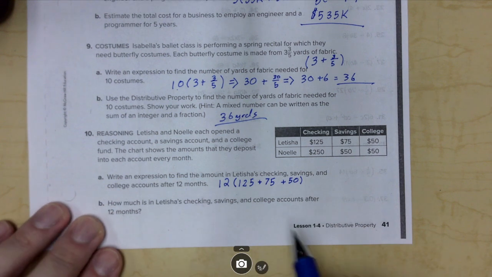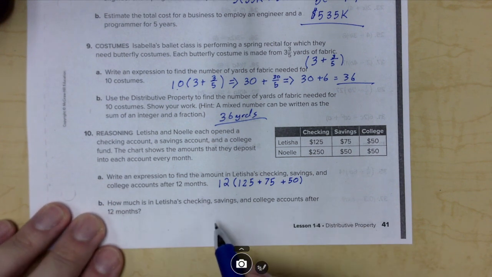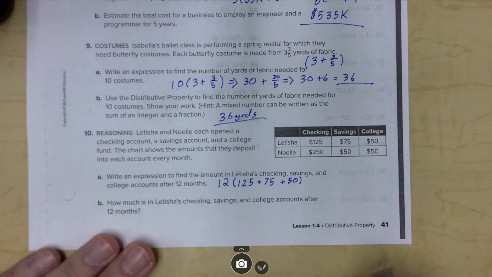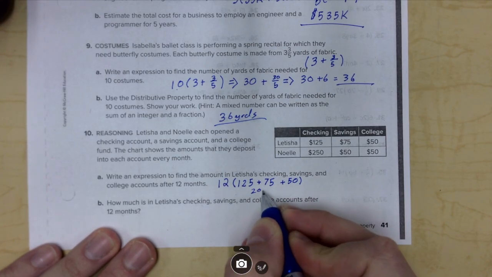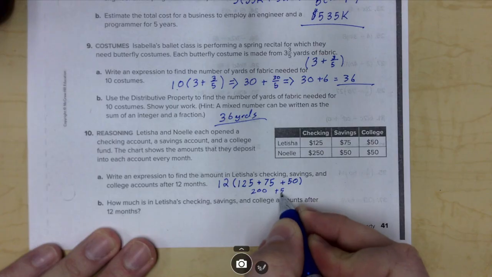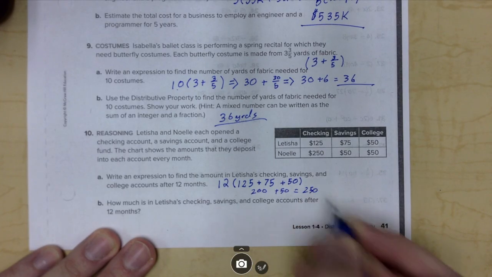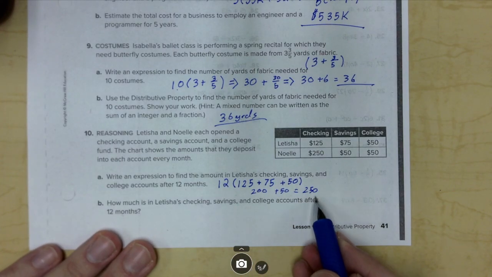So it just had us write the expression, and now it's asking us to figure out how much. Well, 125 and 75 make 200. 200 plus 50 is 250. So we're getting 250 a month.